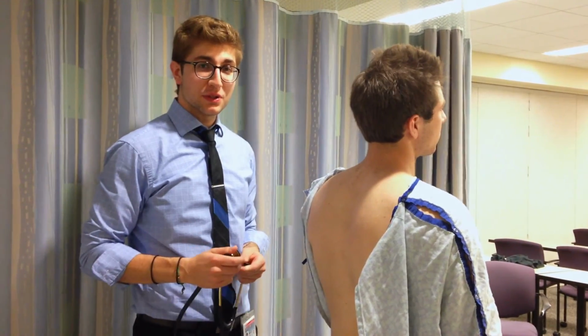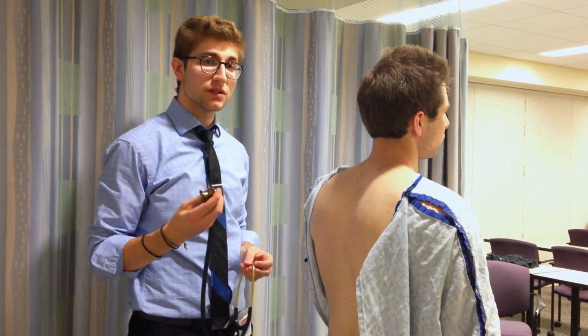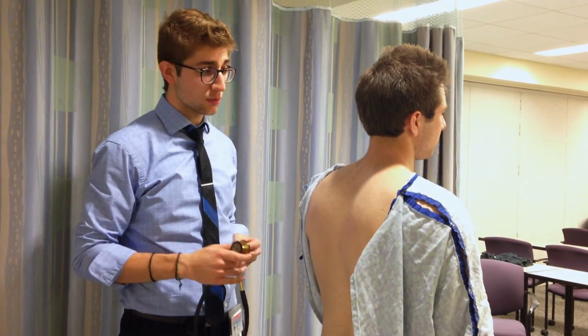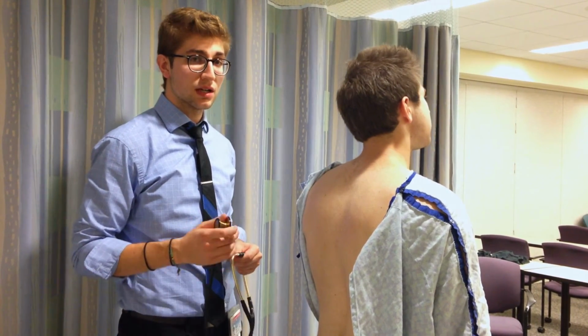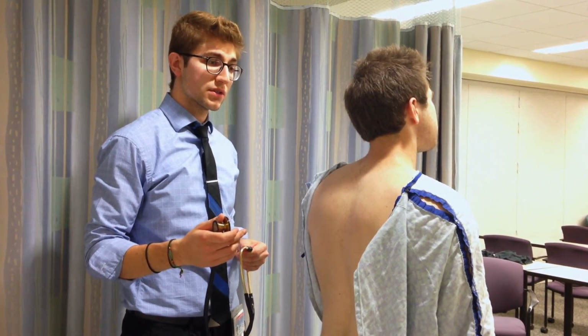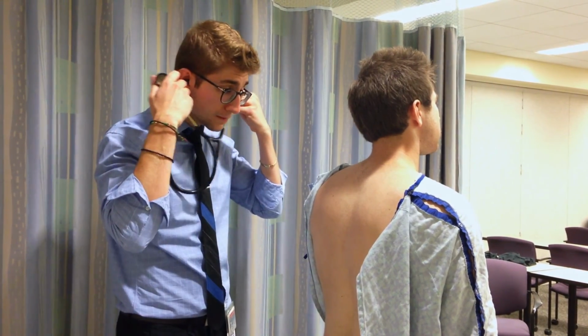In whispered pectoriloquy, you ask the patient to say something like toy boat in a whisper, and usually you should barely hear it or not hear it at all with the stethoscope. If you hear it louder than you would expect to, that's a sign of consolidation, since sound travels faster with less degradation through solids and denser material.